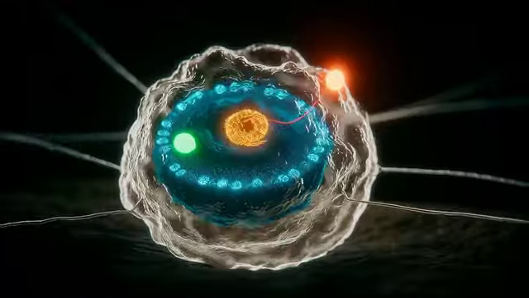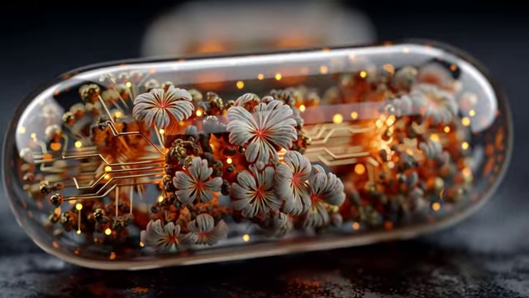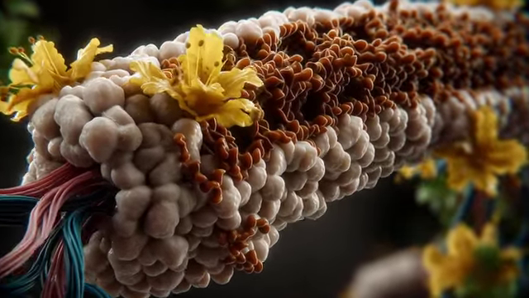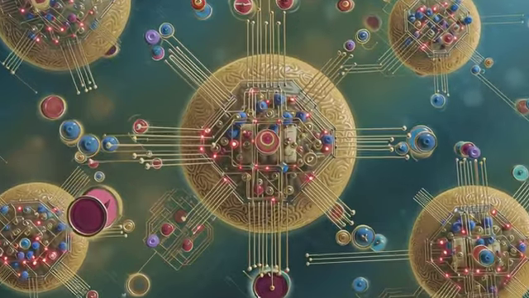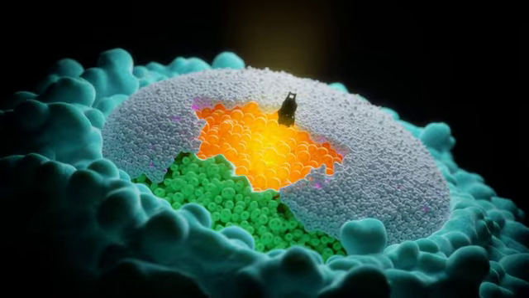You might ask, why would we want to build logic circuits in cells? Good question. There are many exciting reasons. Smart drug delivery. Synthetic cells with logic circuits could decide when and where to release a drug based on signals from the environment or from the body.